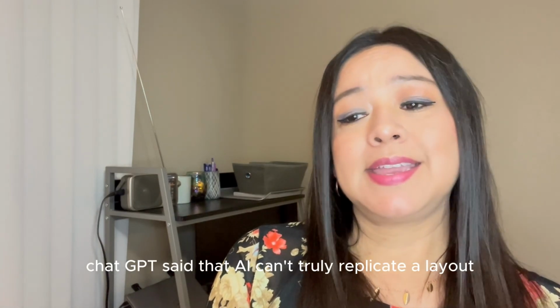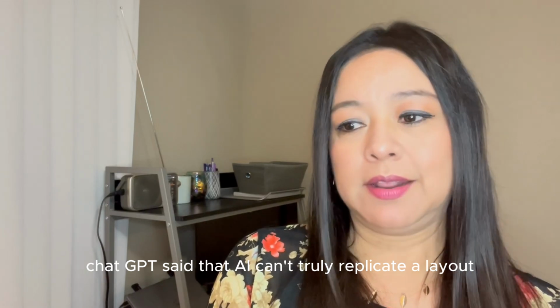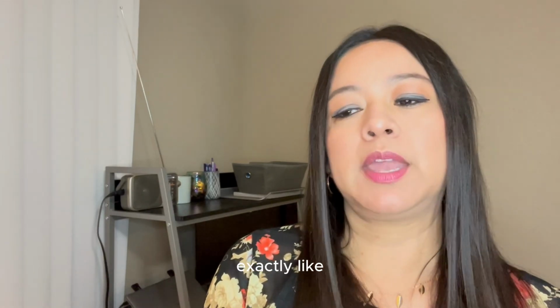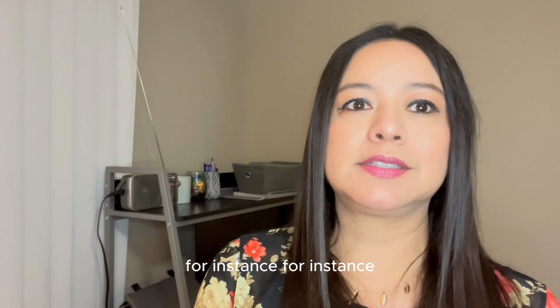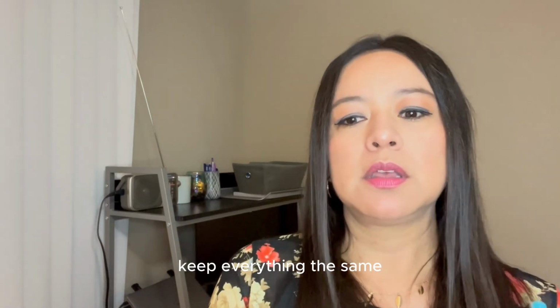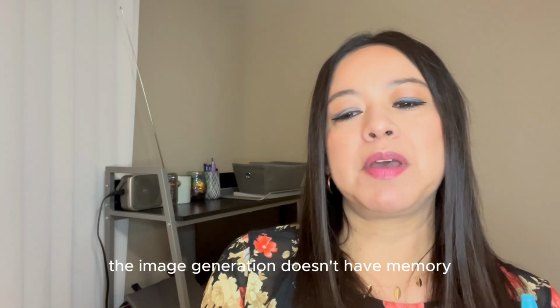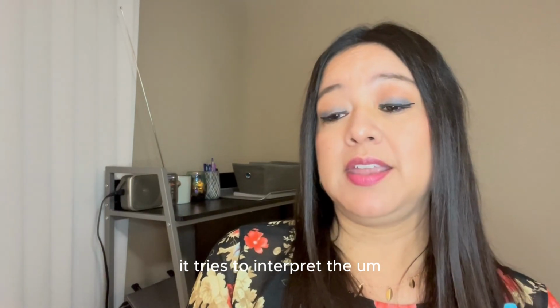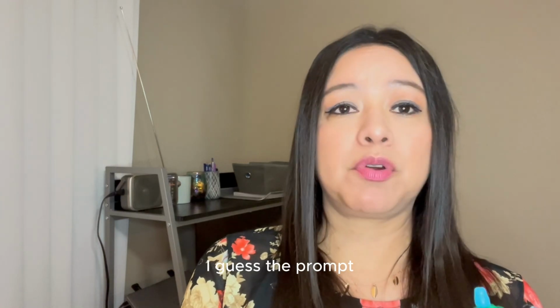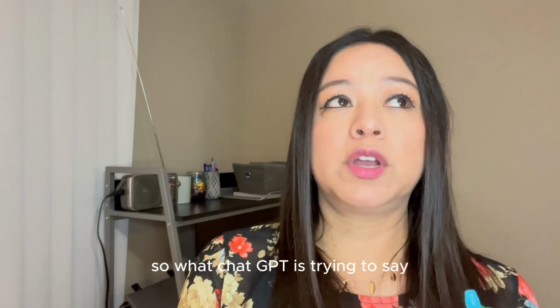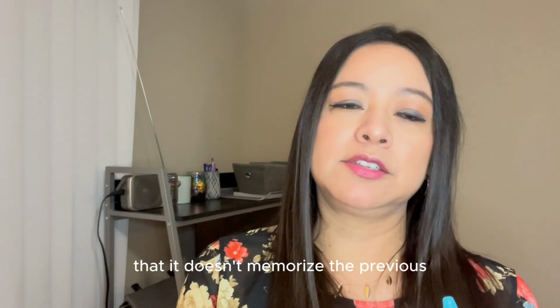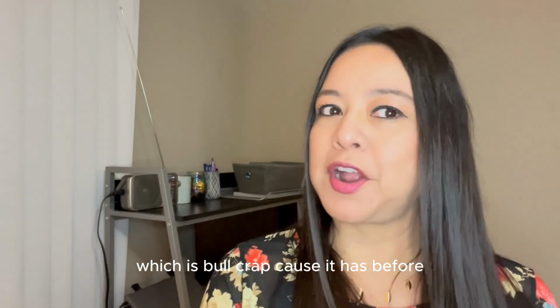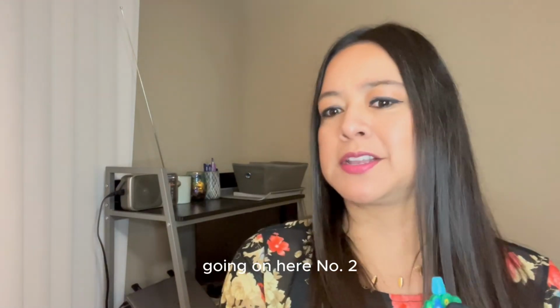So number 1, ChatGPT said that AI can't truly replicate a layout exactly. Like for instance, keep everything the same. The image generation doesn't have memory. It tries to interpret the prompt. So what ChatGPT is trying to say is that it doesn't memorize the previous image, which is bullcrap because it has before. So I'm like, what is going on here?